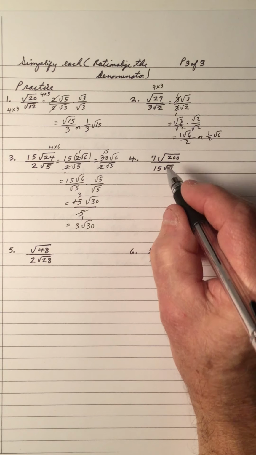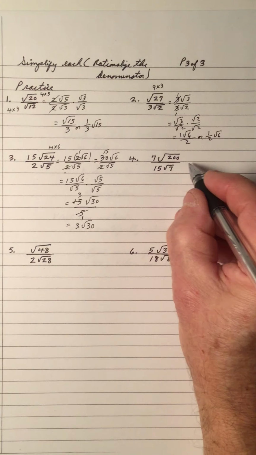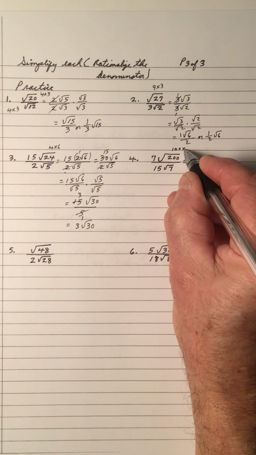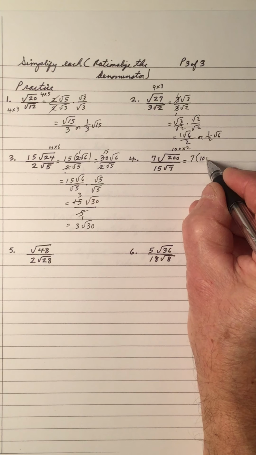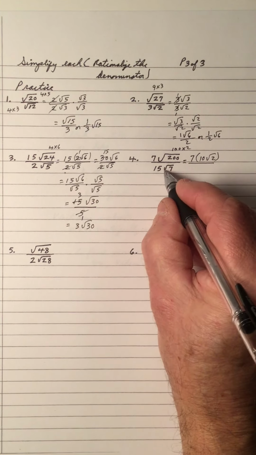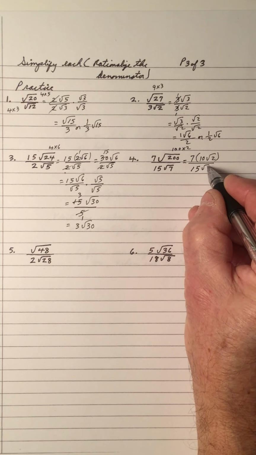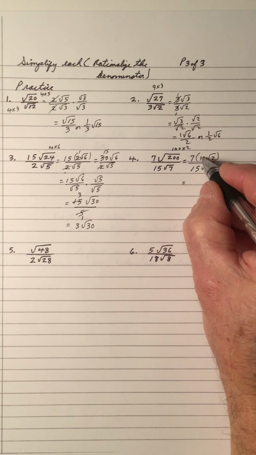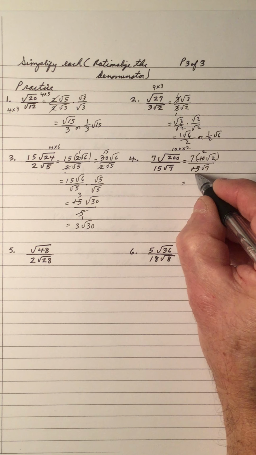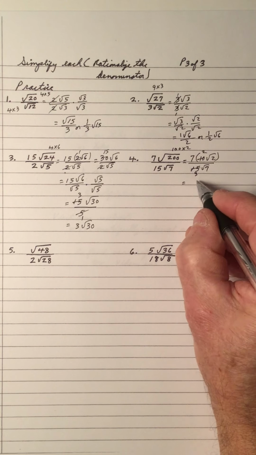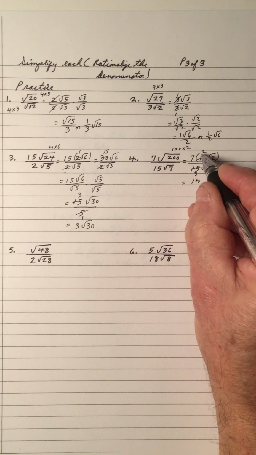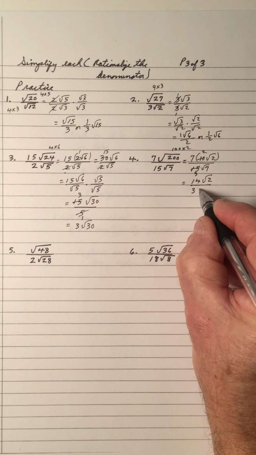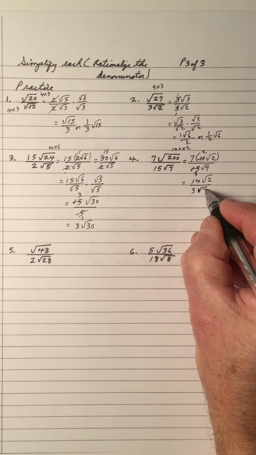Number 4, we've got to simplify the radicals first. So let's see what we have. We have a 7. 200 is 100 times 2. So that's 10 root 2. Done. The bottom cannot simplify because it's root 7. Now we can cancel here because we got multiplication. It makes it easier. So 5 into 10 goes 2. 5 into 15 goes 3. So we have a 14. 7 times 2 is 14, root 2 on the numerator. And we got a 3 root 7 in the denominator.